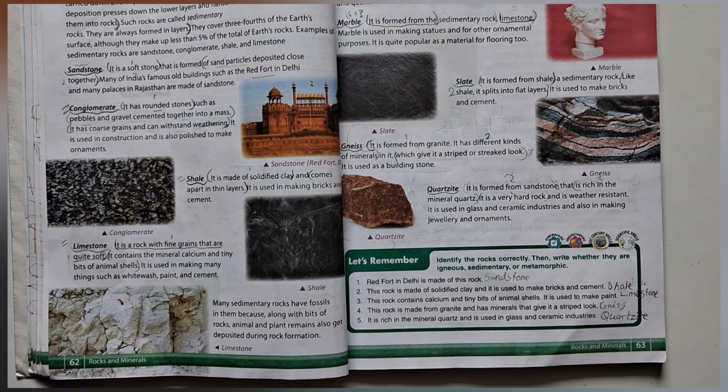The next one, about marble. It is formed from the sedimentary rock limestone. Marble is used in making statues and for other ornamental purposes. It is quite popular as a material for flooring too.